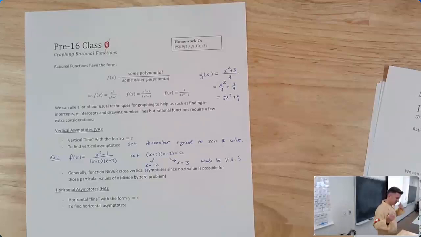We'll talk about it. We've actually seen some graphs already with vertical asymptotes, like 1 over x and 1 over x squared. They both had vertical asymptotes. As you got closer and closer to 0, the graph went really, really vertically high, or one side went down. We'll talk more about the behavior in a minute.